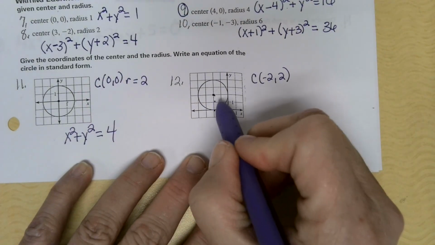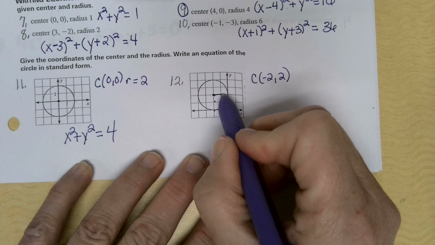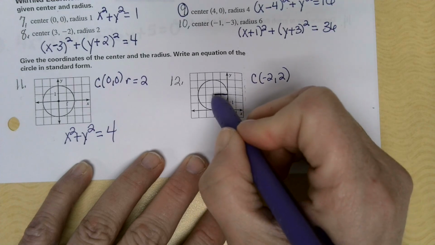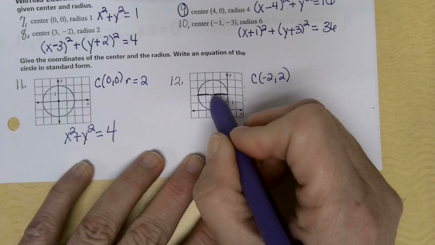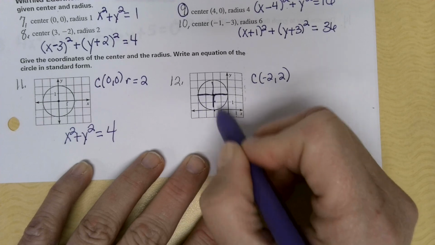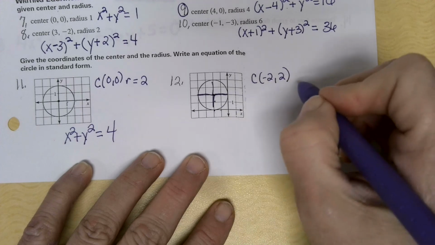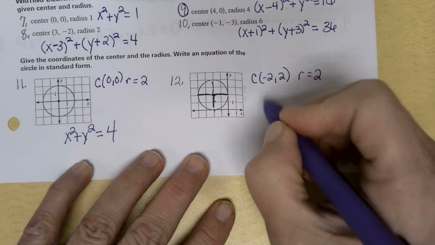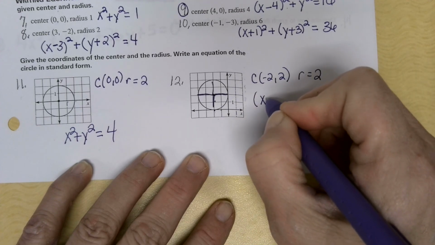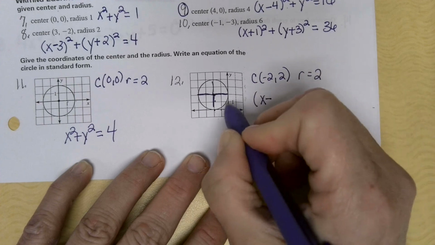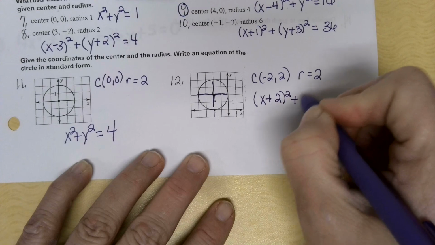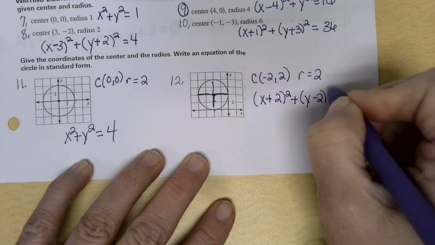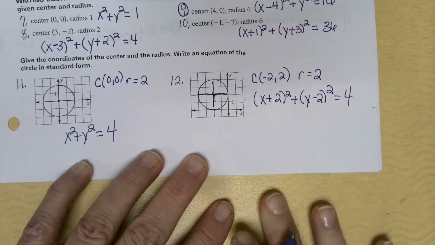The radius, by the way, whenever you're counting the radius, you have to count along the grid. So you can go vertical or horizontal to count the radius. And so my radius, no matter which way I count, north, south, east, or west, is going to be 2. And so my equation would be, let's see, it was (-2, 2), that's right. So (x + 2)² + (y - 2)² = 4. Very good.